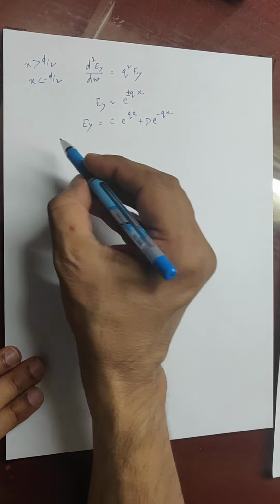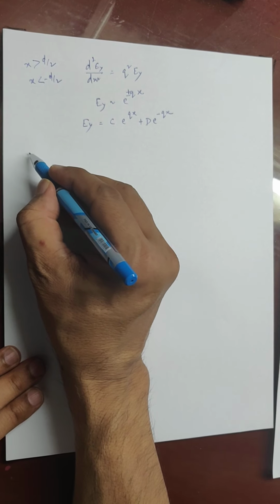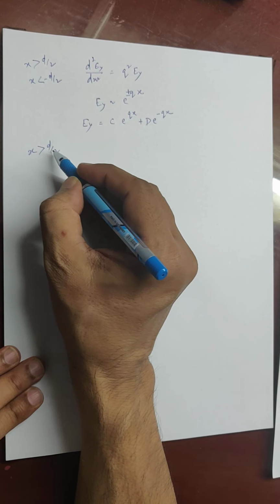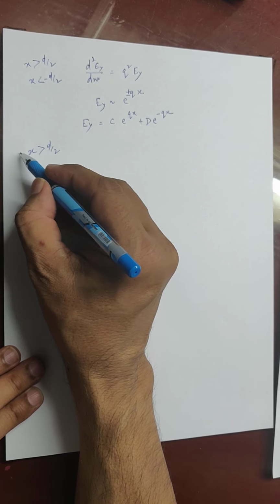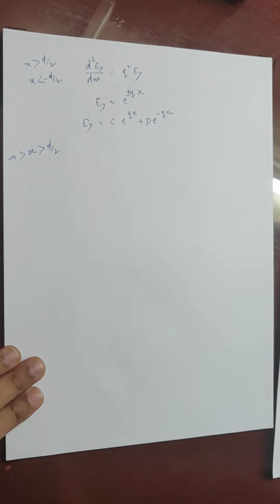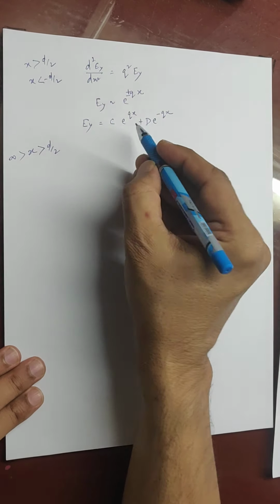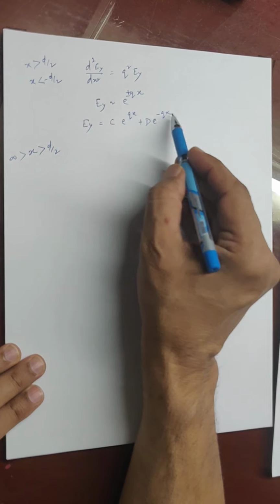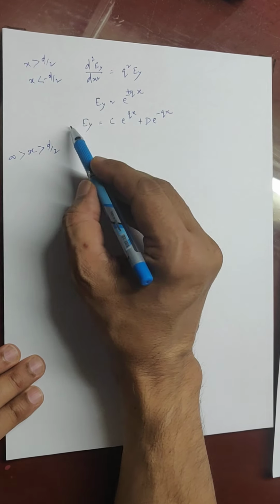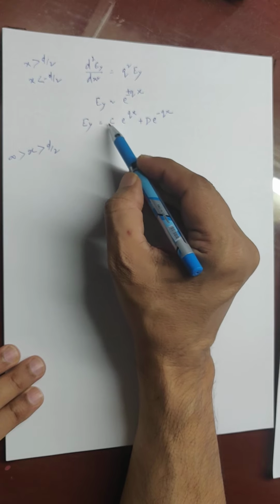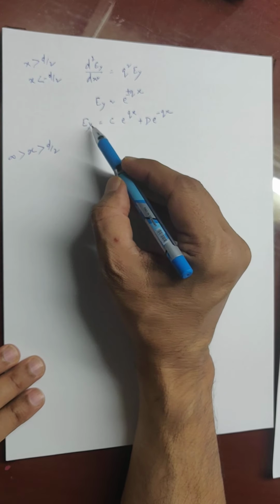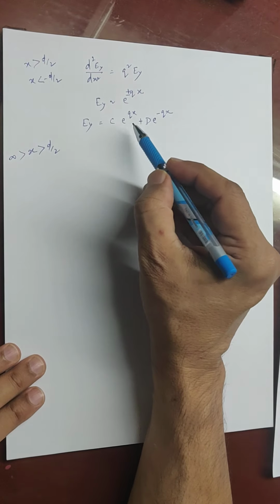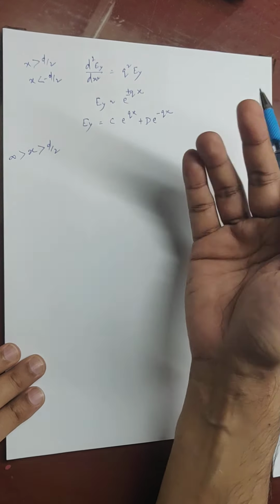Now if I choose the region when x is greater than d by 2, until infinity, you can see that if you take x very large, then this term is going to blow up. Which would mean that the electromagnetic wave will have infinite amplitude and infinite intensity.